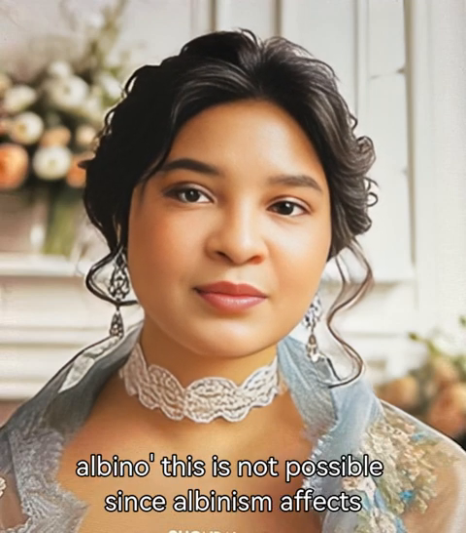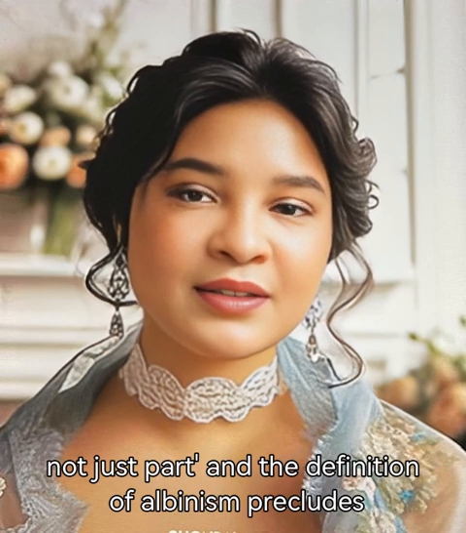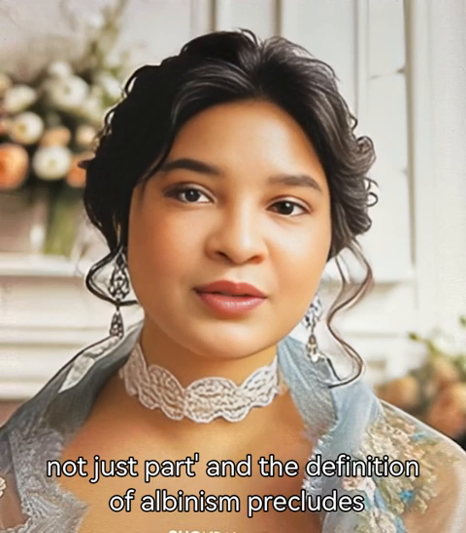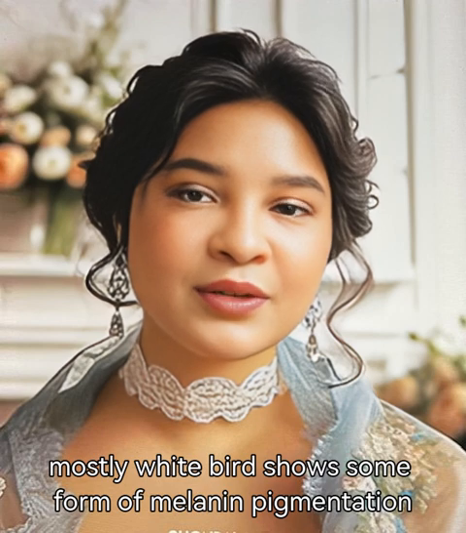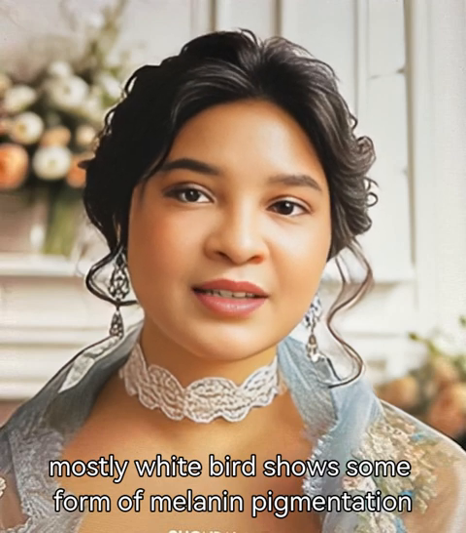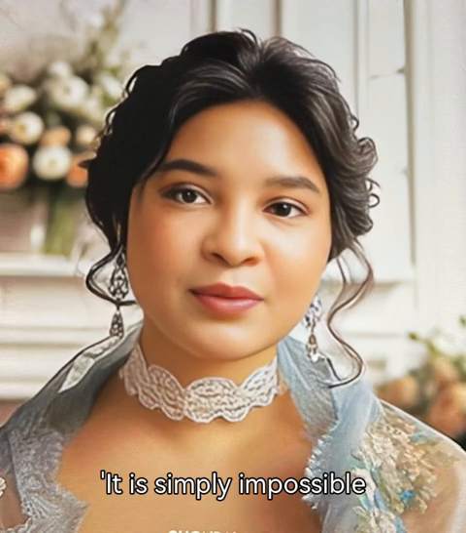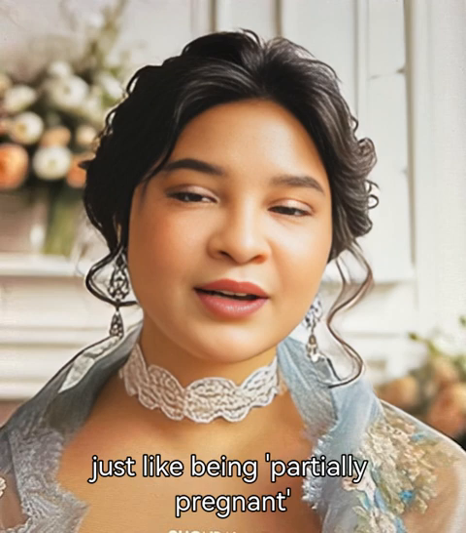This is not possible since albinism affects the whole plumage of a bird, not just part, and the definition of albinism precludes the possibility of partial albinism, in which a mostly white bird shows some form of melanin pigmentation. It is simply impossible, just like being partially pregnant.